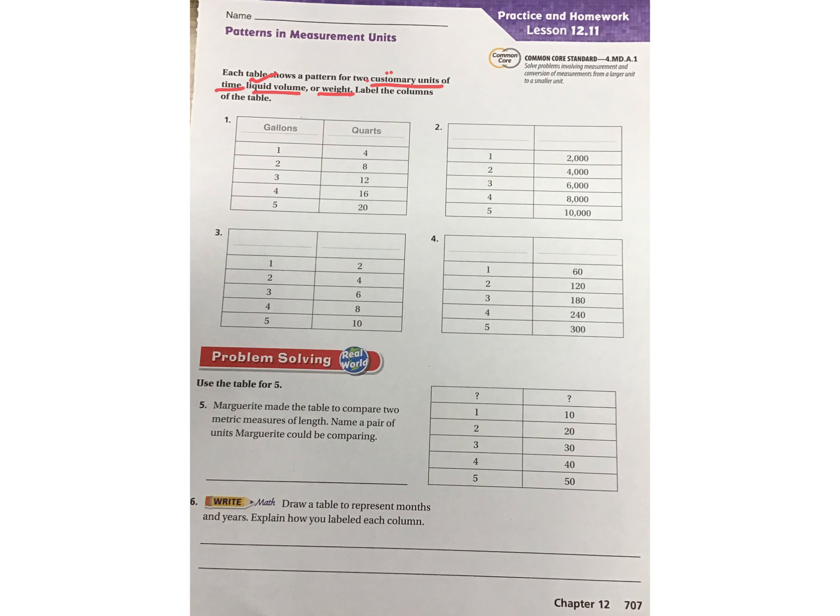A ton and pounds. So 1 ton is 2,000 pounds. Great. All right, and everybody's writing with me. I'll let you do the other two, 3 and 4. Let's look at number 5.